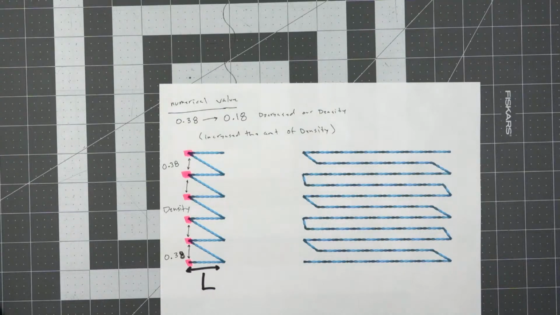I know it's kind of confusing, but I've seen it where somebody has said, hey, add density, add more density. But what they really meant was add more density by decreasing the numerical value. If that kind of makes sense. So be careful if somebody's telling you to increase your density, because sometimes it has a double meaning.